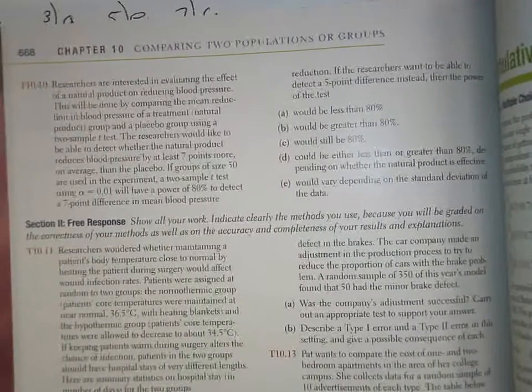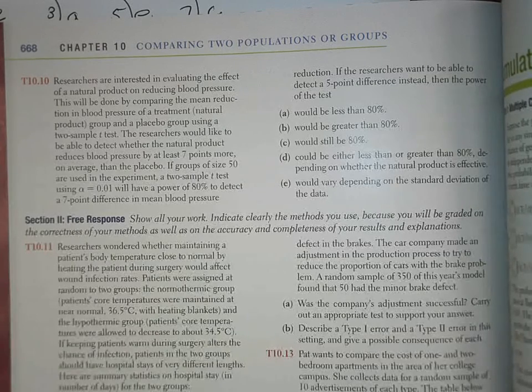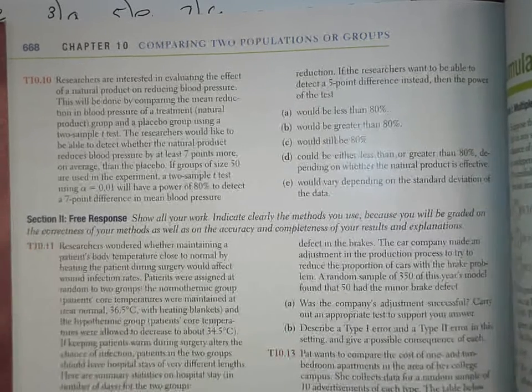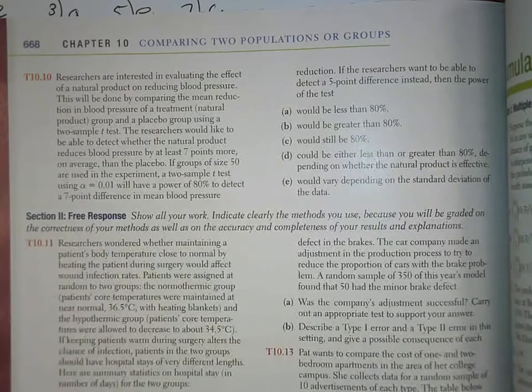they want a 7-point difference in the mean blood pressure, or a 5-point difference. They're dropping down from 7 to 5, and that's a tighter difference.